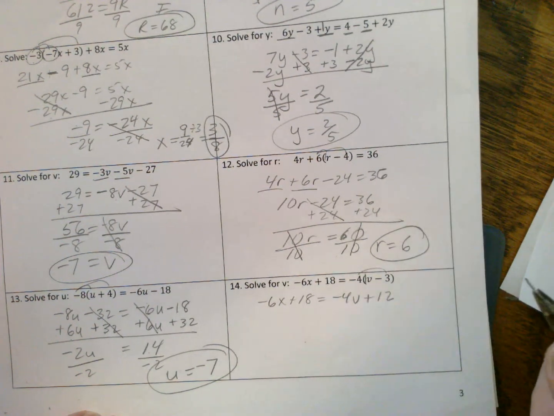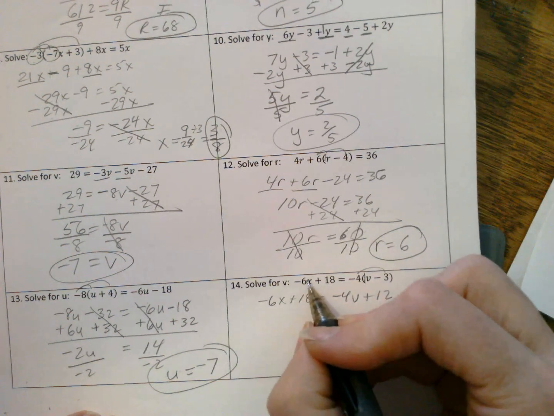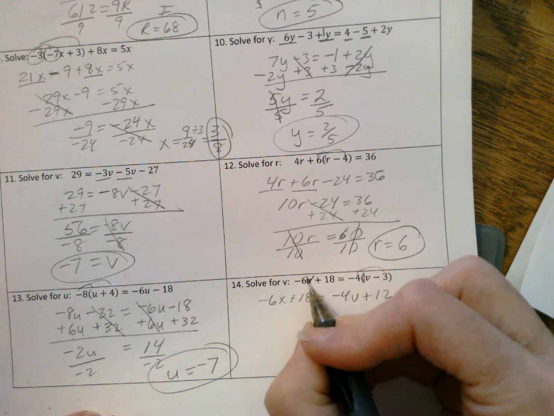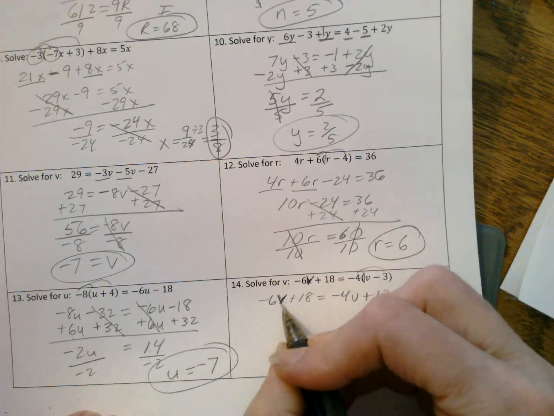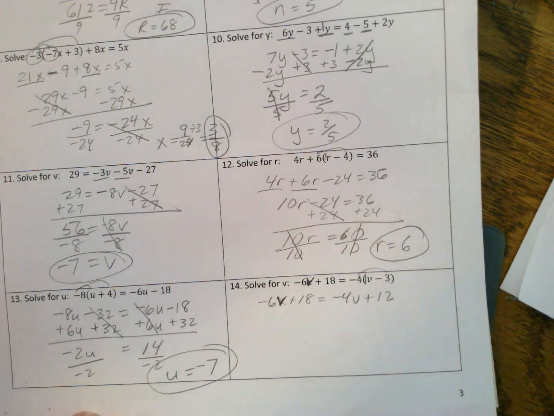Oh, and that's a typo that I will fix. Solve for v, and then I put an x here. Let's pretend this is a v. And I will fix that. Make a note.